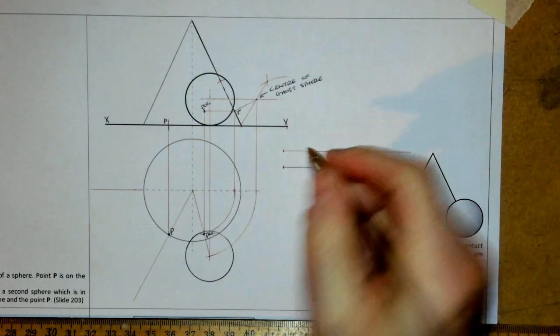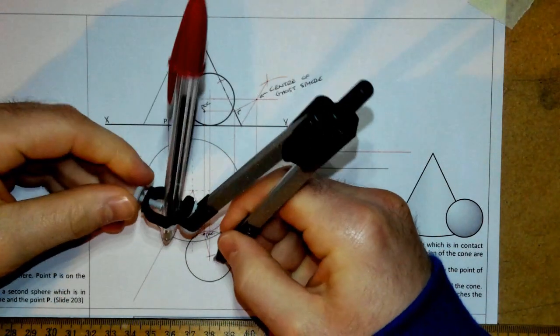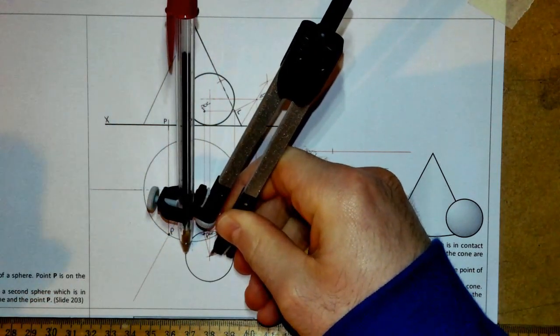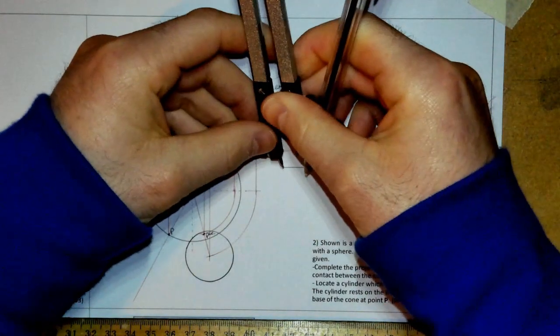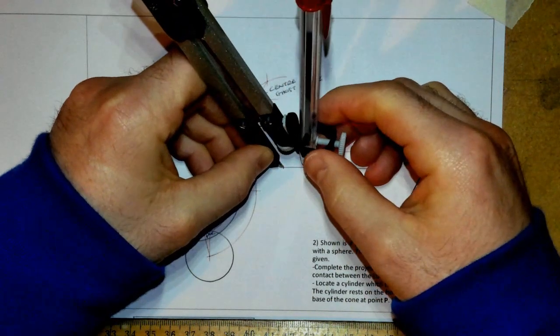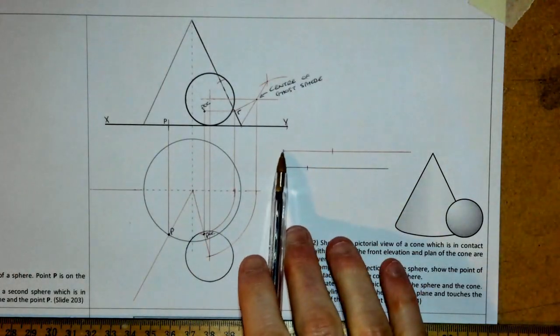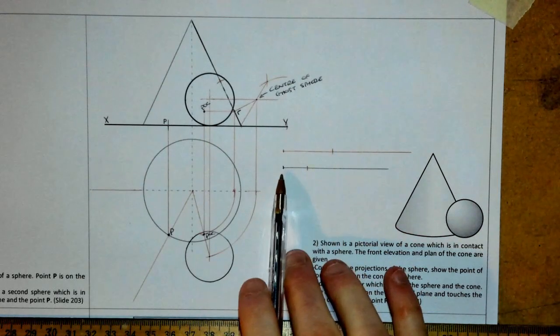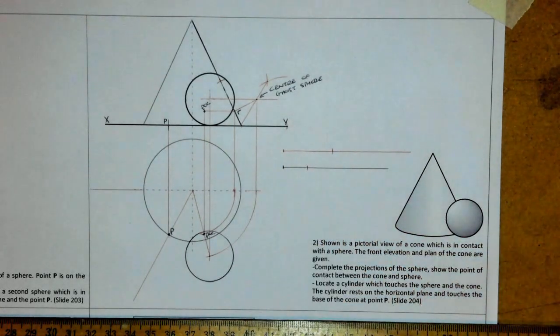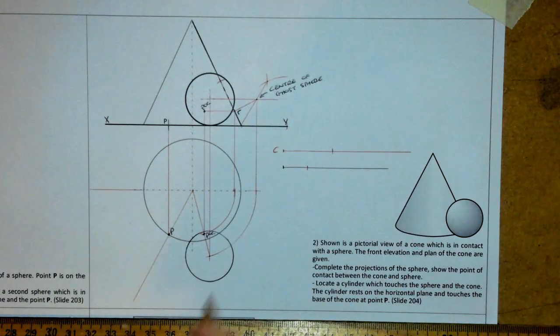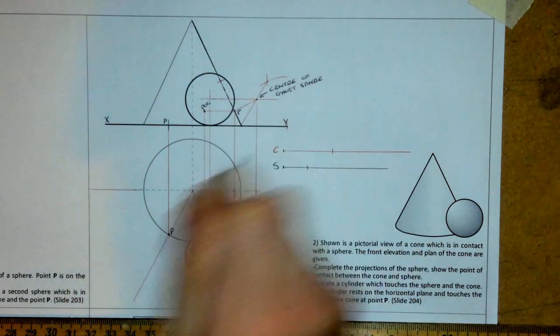Then I'm going to take the distance of the sphere and mark that out along the black line. As you can see, the distances between the two are quite different. Obviously we have a much larger radius for the cone than we have for the sphere. So I'll write a C there and then an S here, so you know which one it is.